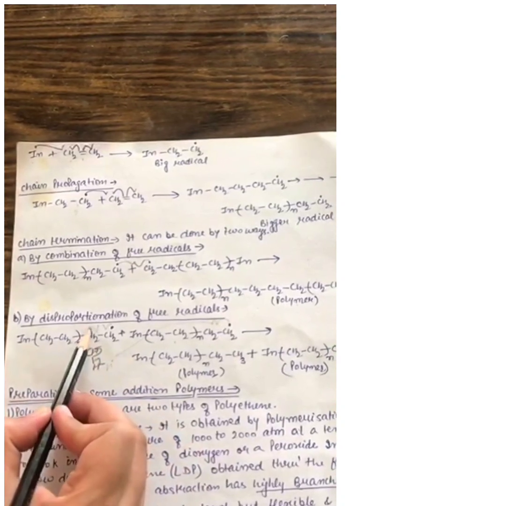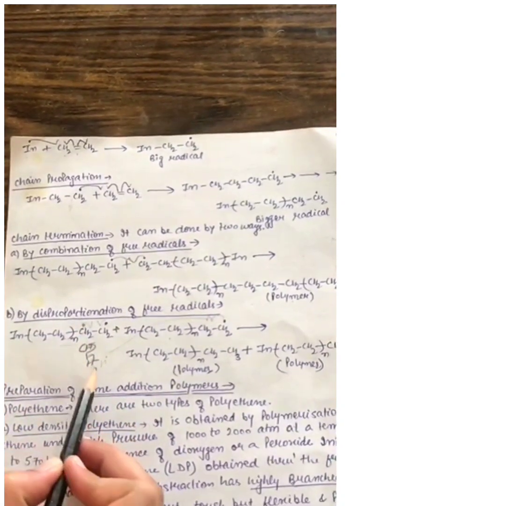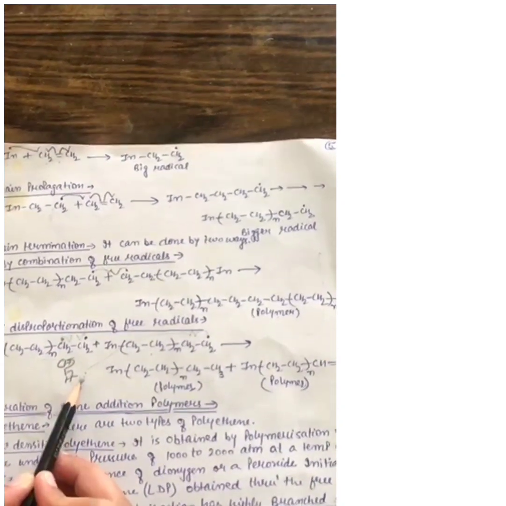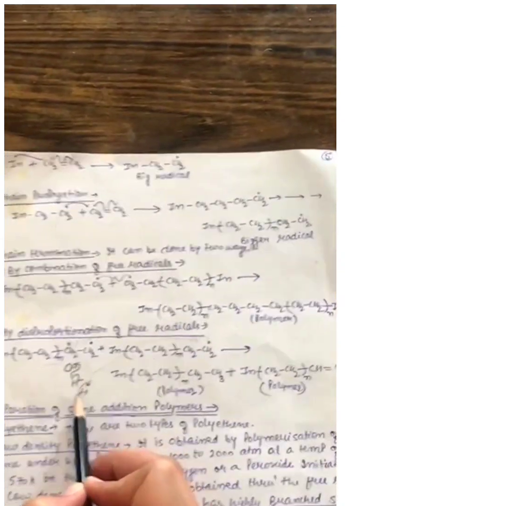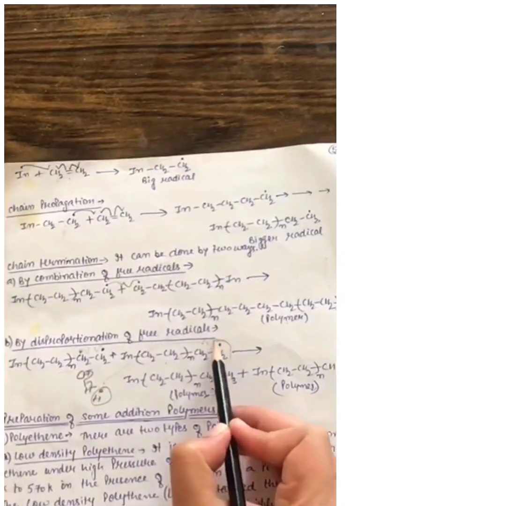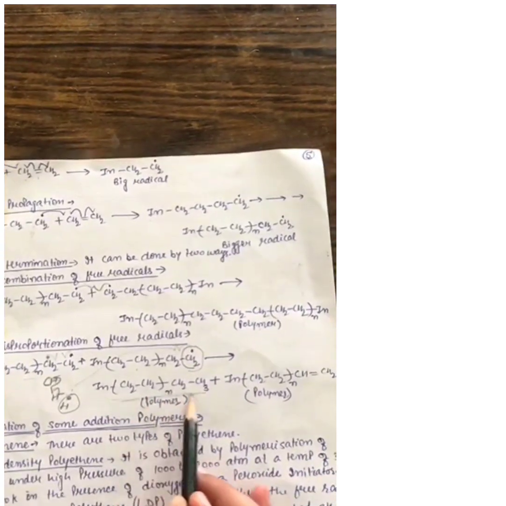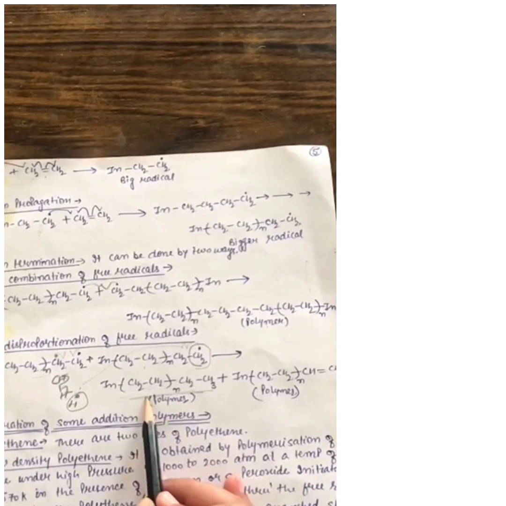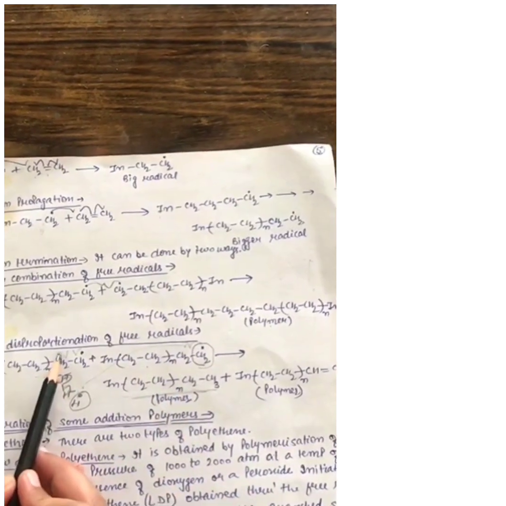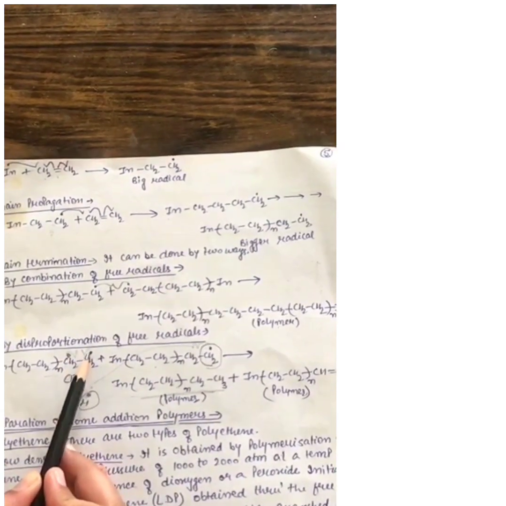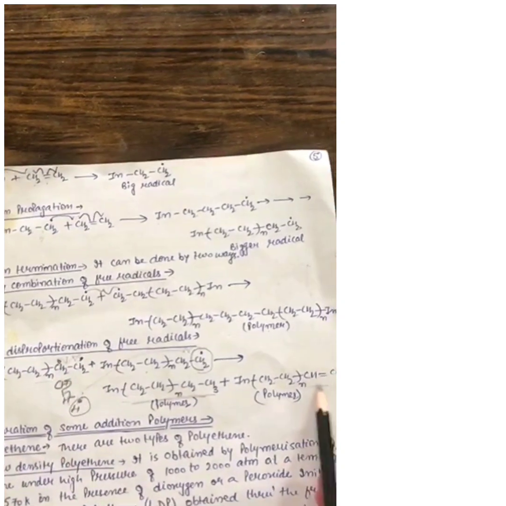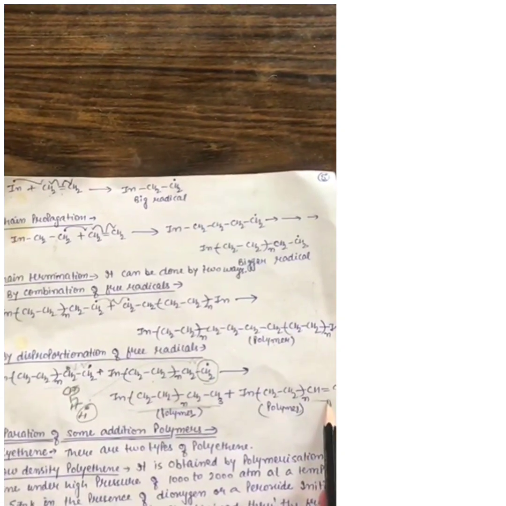Thus, a radical is generated on CH, and this H radical comes out. This H radical will join with this CH2 radical, and thus one polymer is obtained here, and the CH radical which is here will make a bond with this radical, thus we get another polymer. This is how addition polymerization occurs.